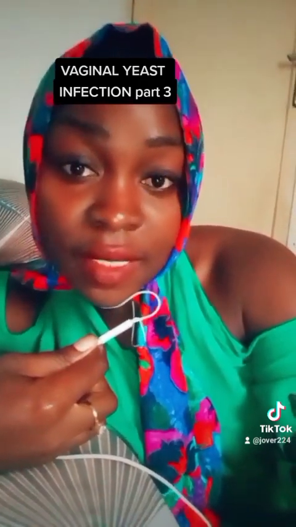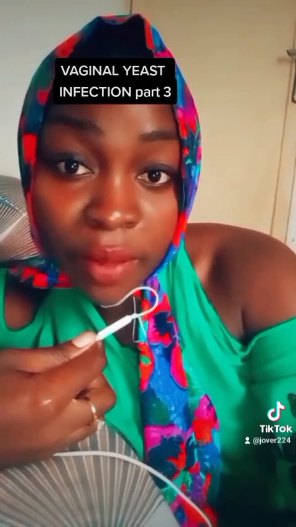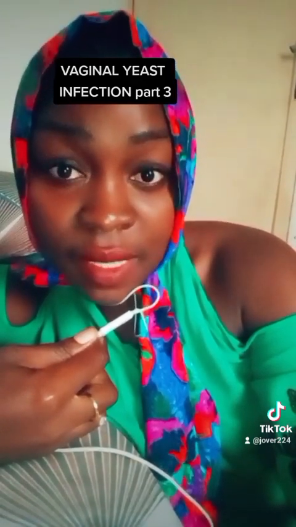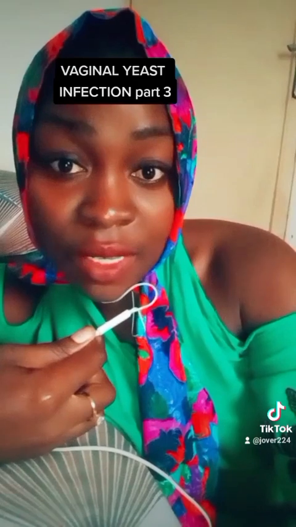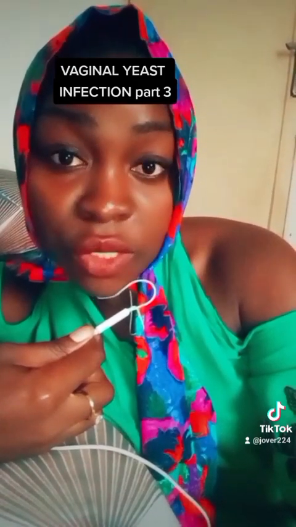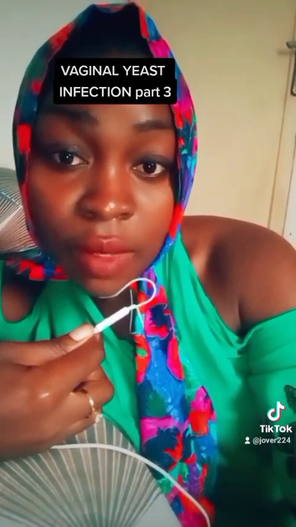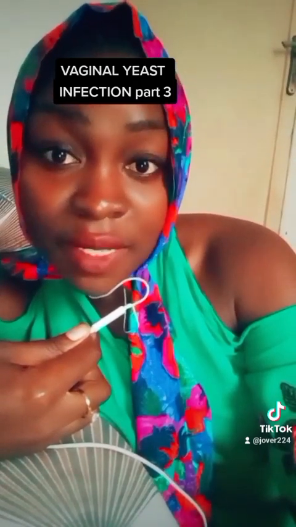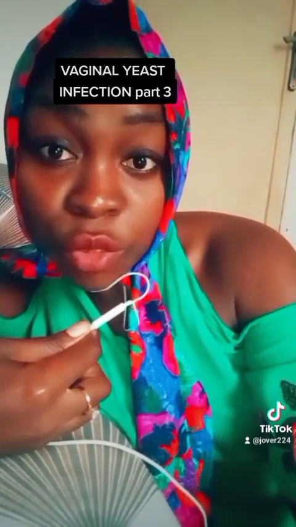Then the next thing the doctor would do is a pelvic examination. What I mean is he or she will examine the walls of your vagina and then the cervix. So that's the next thing he or she would do. After which they will collect your sample, cells from your vagina will be collected and then taken to the lab for testing. So it is after the test that you'll be told if you have vaginal yeast infection or not.